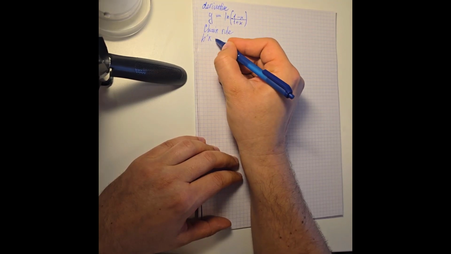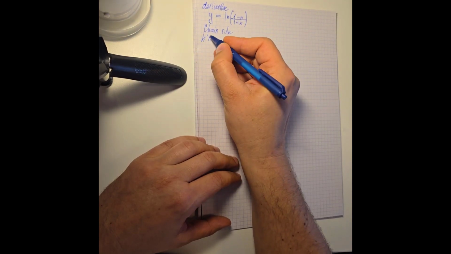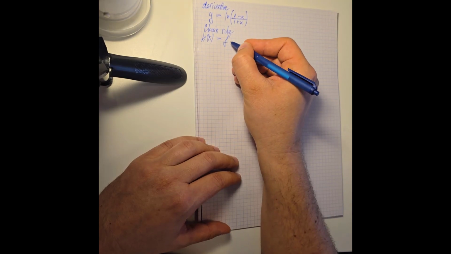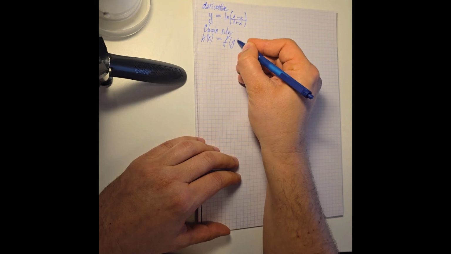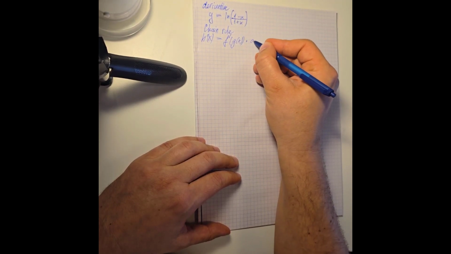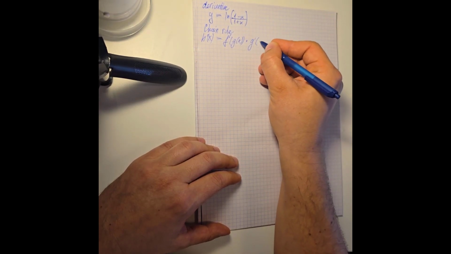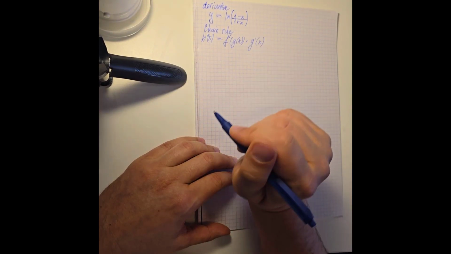For the derivative of the function h, let's call the whole function h, of x is equal to the function f to its derivative, this is the derivative sign, g of x, times the derivative of the inner function, pretty much g of x. Here it's not a derivative, it's just the numbers.